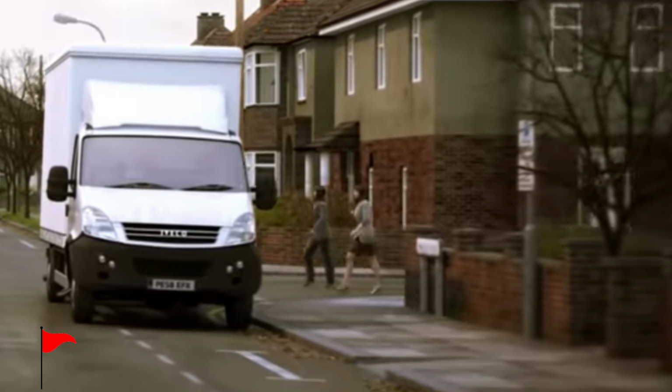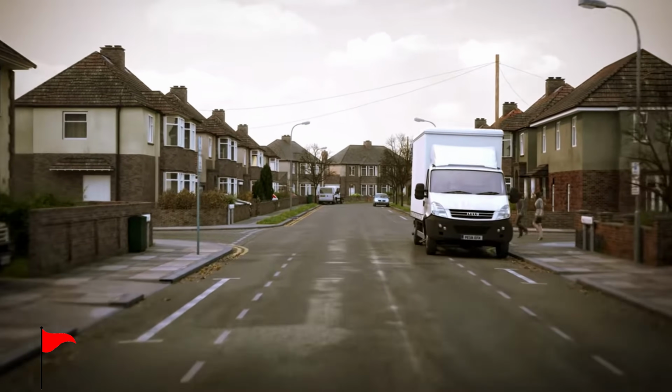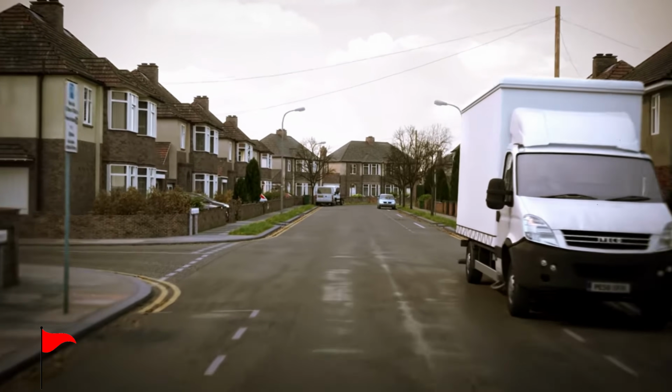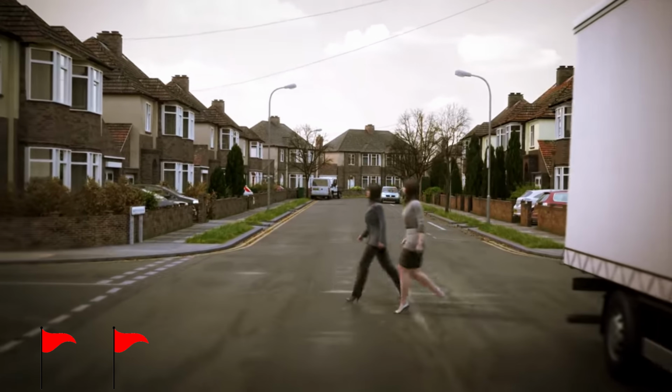Our first click should be here, as we notice them early and recognize this developing hazard. The second click comes now, as the situation becomes clearer and more likely to affect our driving. And the third click is here, as the hazard becomes more serious and requires us to take action, such as slowing down or preparing to stop.